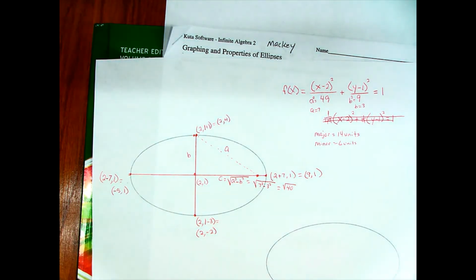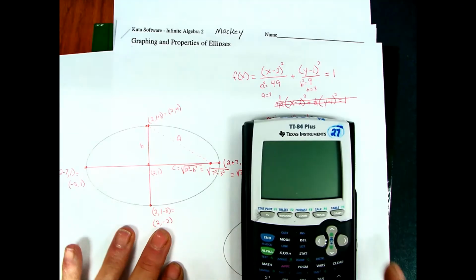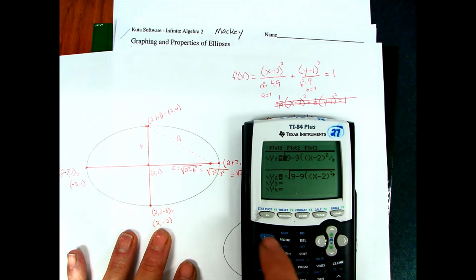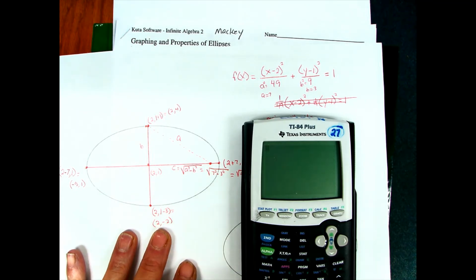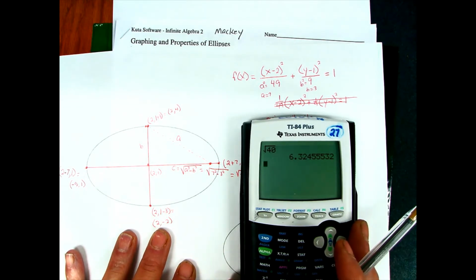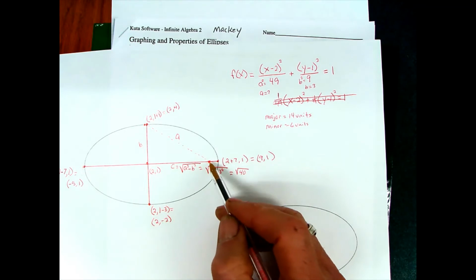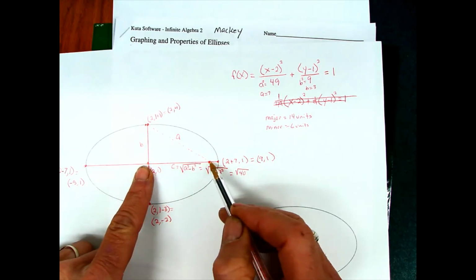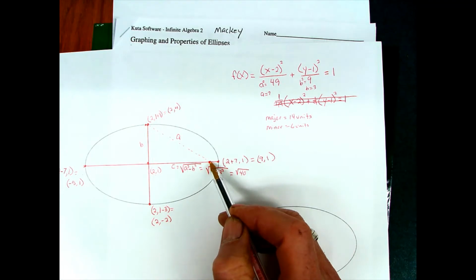So you get your handy dandy TI-84 Plus calculator, and you do, not y equals, you do square root 40, enter, 6.3. Okay, so we need to come this way 6.3 units.